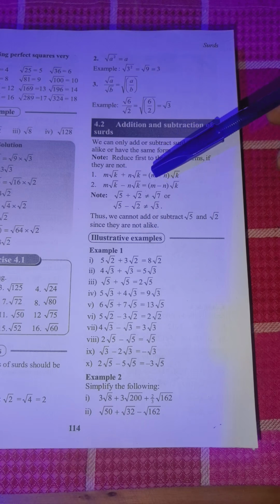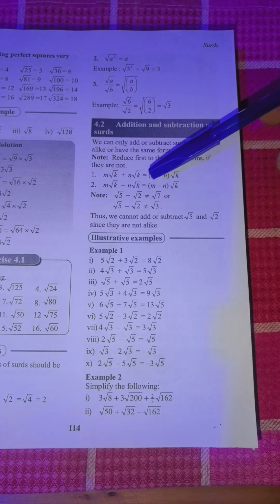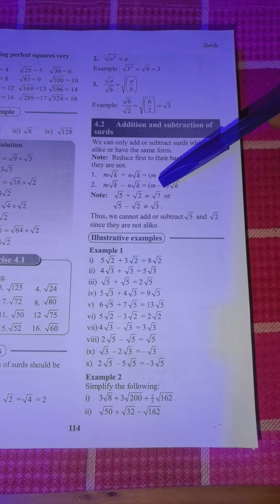Now we are continuing to ask you to note that square root of 5 plus square root of 2 is not equal to square root of 7. Why is it so? Simply because the values or constants under the square root signs are not the same. Hence, you can't do any of the arithmetic operations on it, especially when it comes to addition and subtraction.